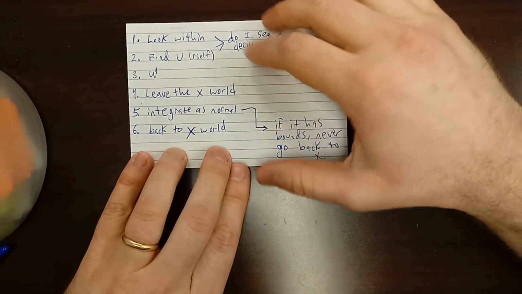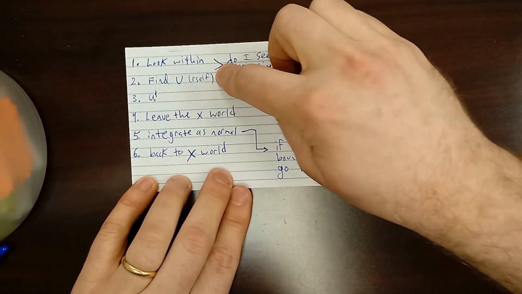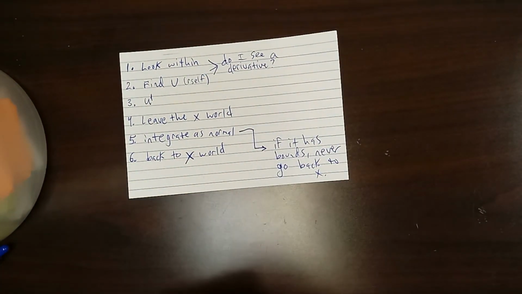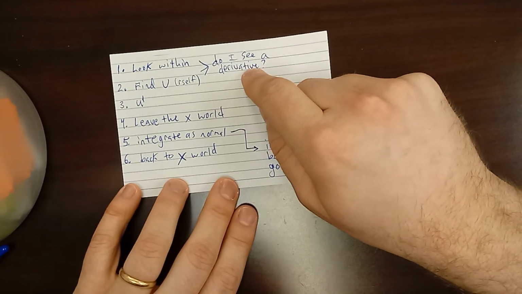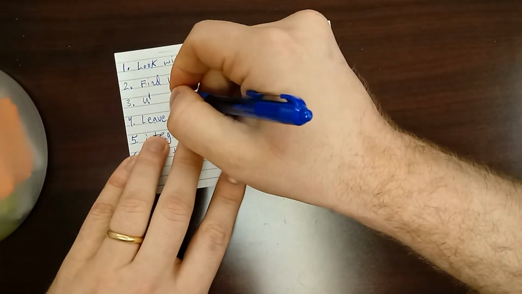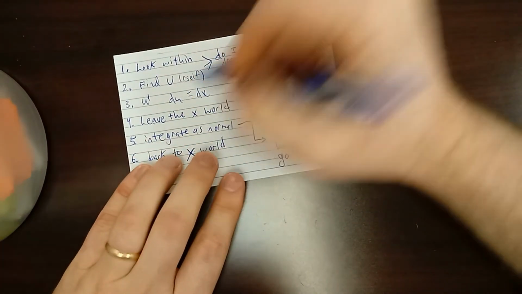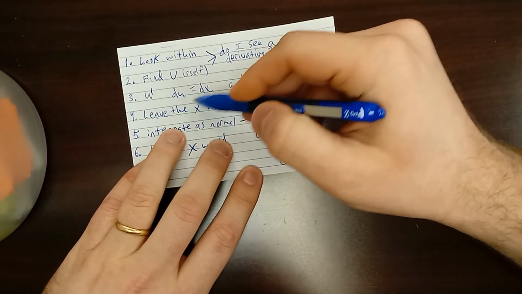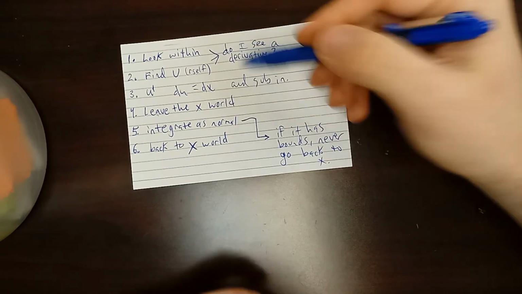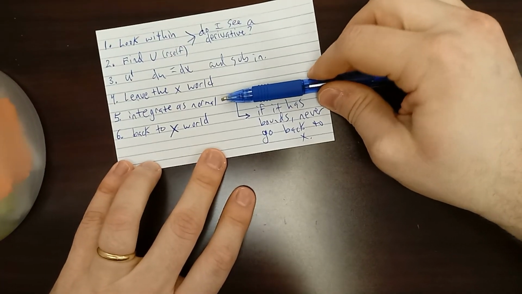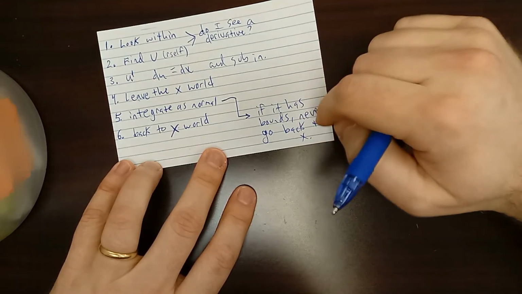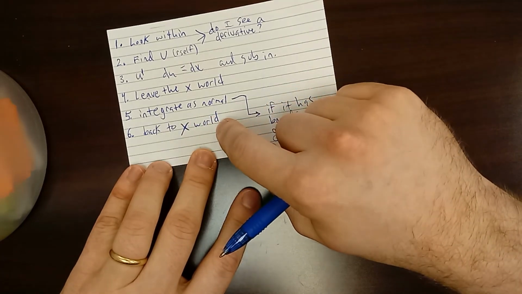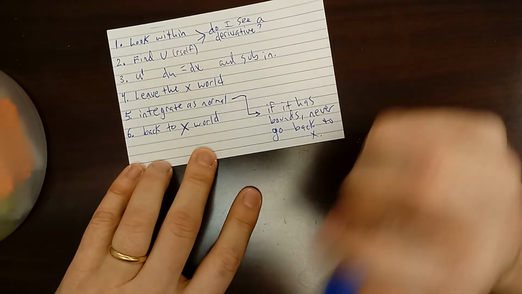Just remember, big ideas as we go through this. You want to look within and find u. And as we're trying to find u, you want to remember, do I see u's derivative present? Sometimes that's our big clue about what u is. And then you want to find u prime. You want to get your du and dx separated out and substitute. You want to completely leave the x world. If there's any remnants of x left over, you're not done. We want to integrate as normal. Remember, if it has bounds, once you've left the x world, you never go back to the x world. But if there aren't bounds, if it's just indefinite, you want to go back to the x world at the end and pretend like the u-substitution never happened.